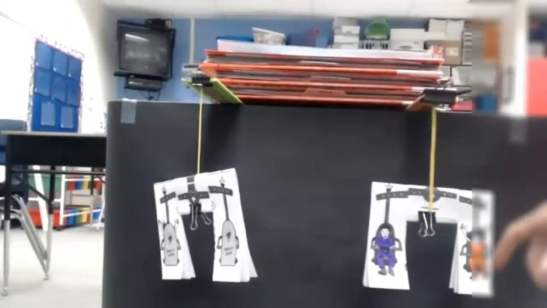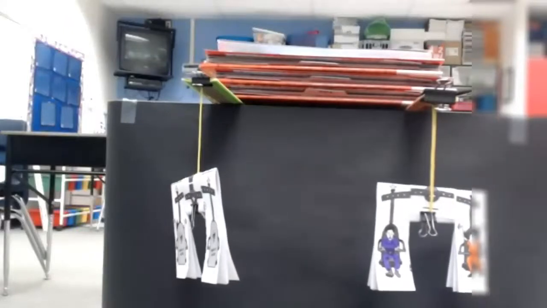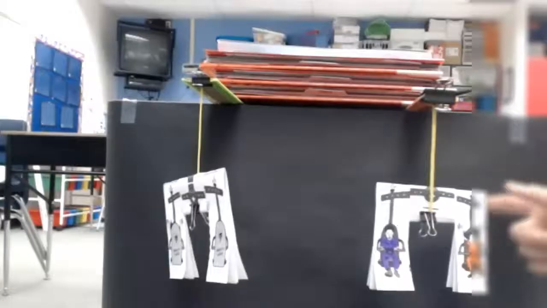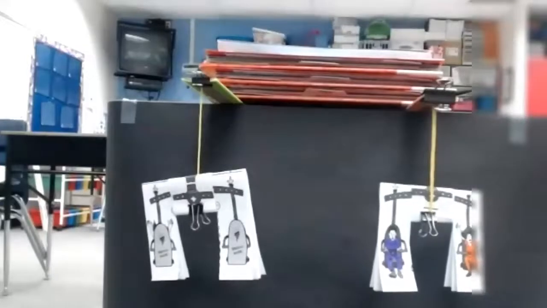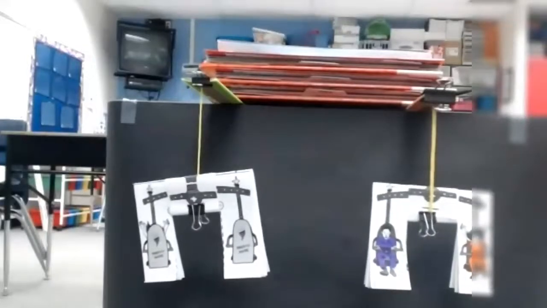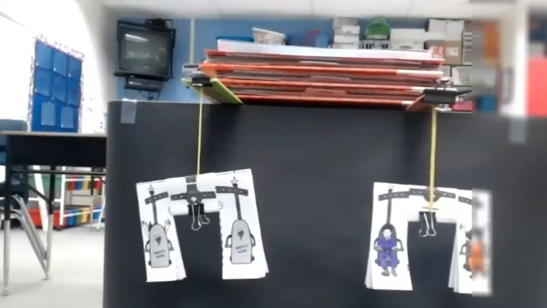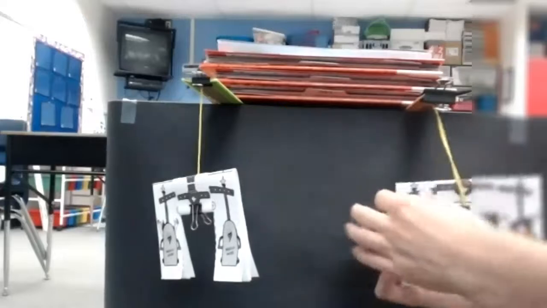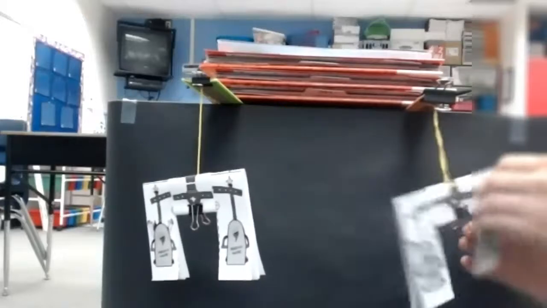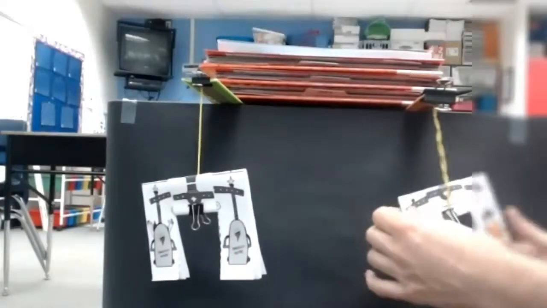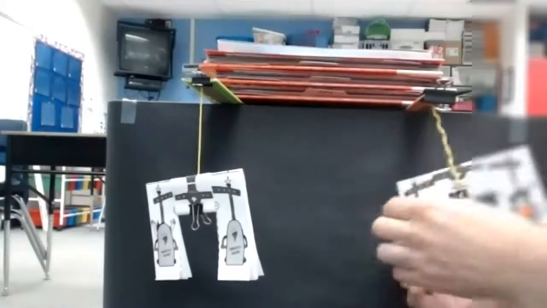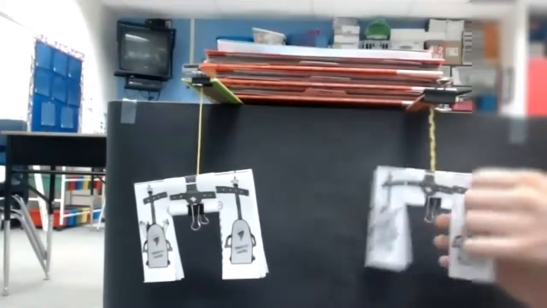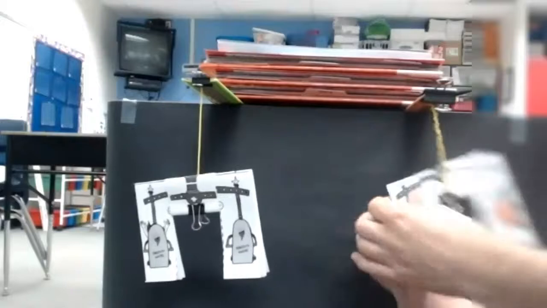Now, we have our thick rubber band. In the chat box, put how many times you think I need to twist the big rubber band so that it will spin just 5 times. I see 10, 3, 9, another 10, 4, 2, 10. Okay, I see lots of 10. So I'm going to twist the big one 10 times. So we have 1, 2, 3, 4, 5, 6, 7, 8, 9, 10.